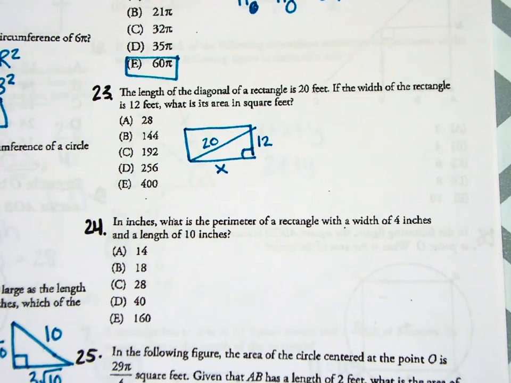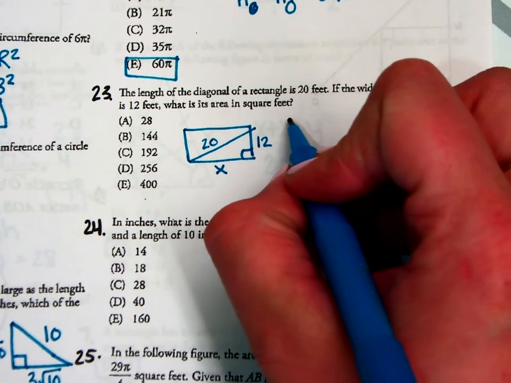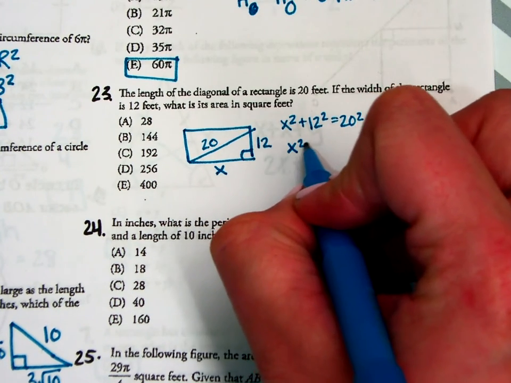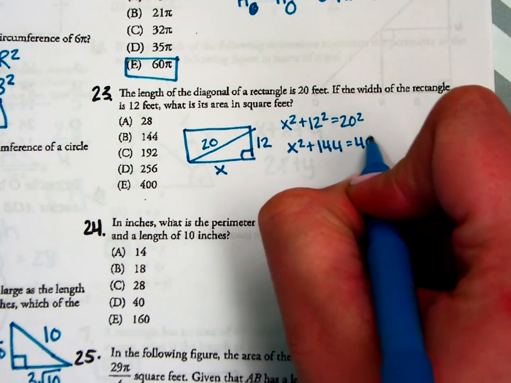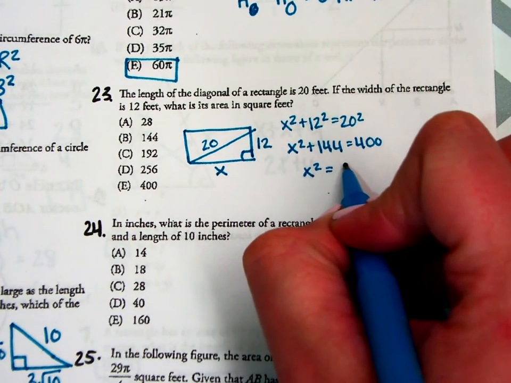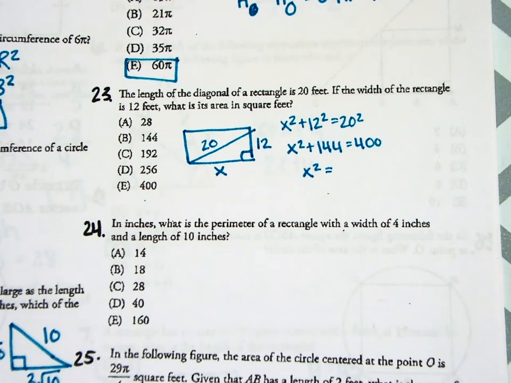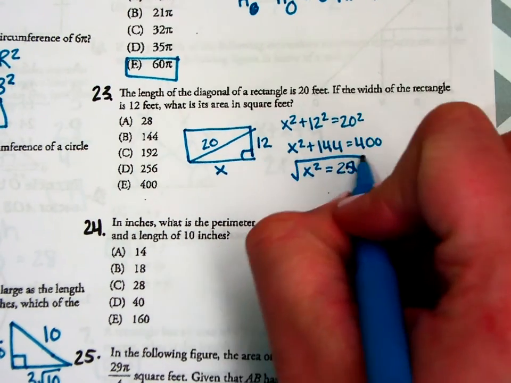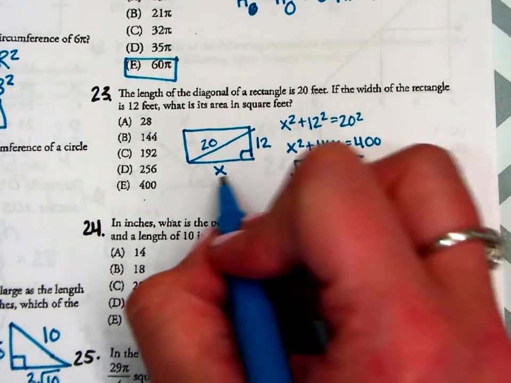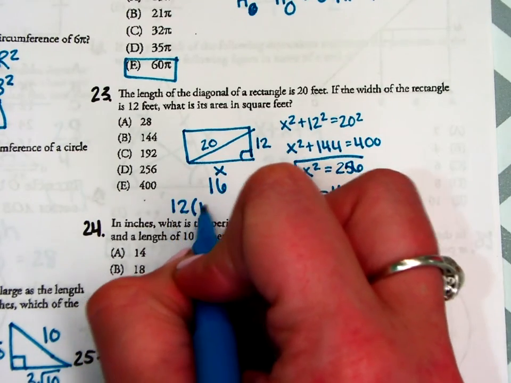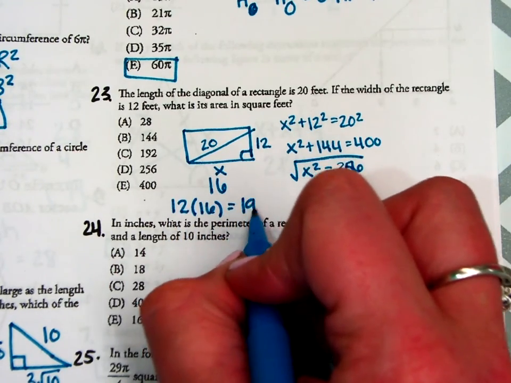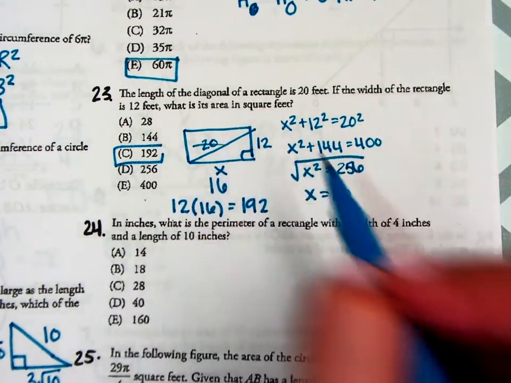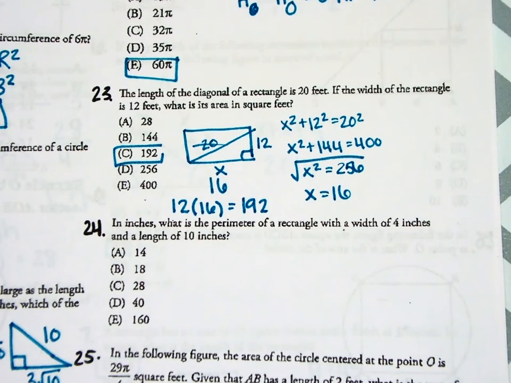Well, in order to do area, I need length times width. So I'm going to do x squared plus 12 squared equals 20 squared. So x squared plus 144 equals 400. When I subtract 144, 400 minus 144 is 256. When I square root both sides, I get an answer of 16. So length times width would be 12 times 16 for an answer of 192. Once you find the length and the width, you don't use the 20 anymore. You're just using it for Pythagorean theorem.